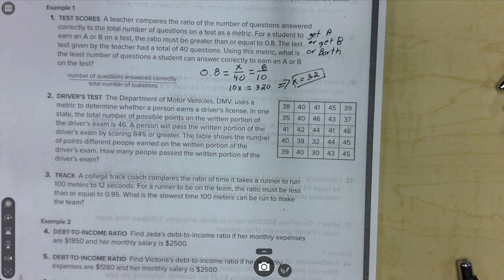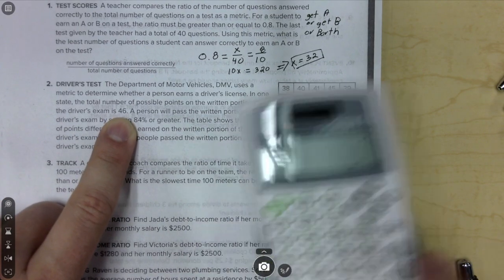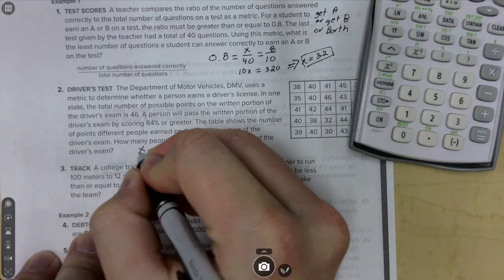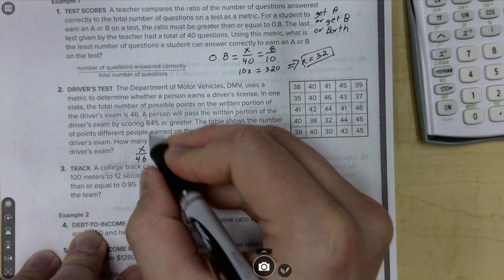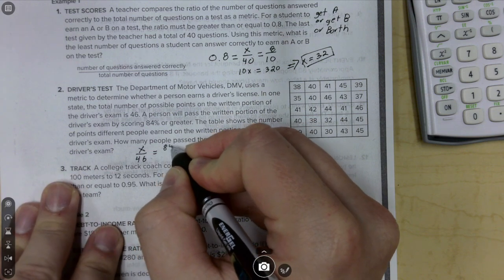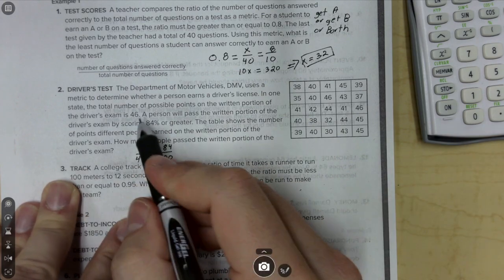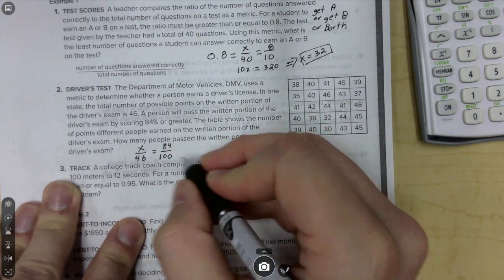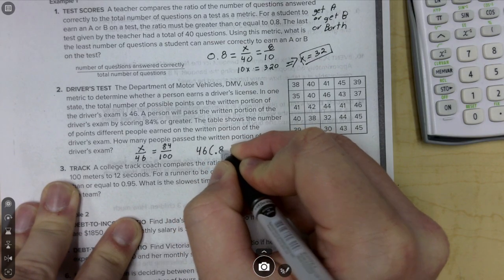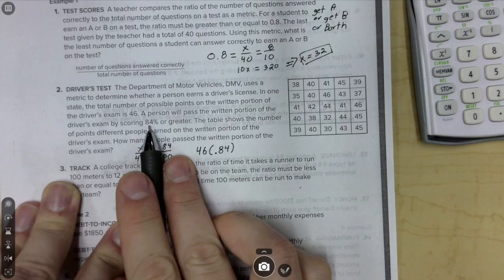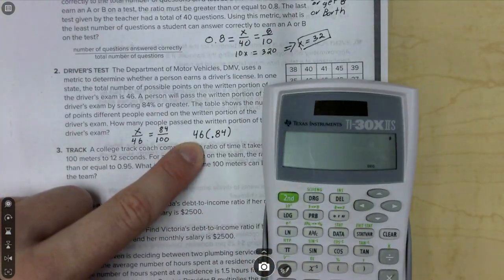All right, so for this, we're looking at what the passing score is. So there are 46 questions. So we have x over 46 equals 84%. 84% is 84 over 100. Now, the easiest way to do this, honestly, is to take our total and multiply it by the percent. So we're going to multiply 46 by 0.84. We've converted our percent to a decimal, and by doing this, it'll tell us what 84% of 46 is.